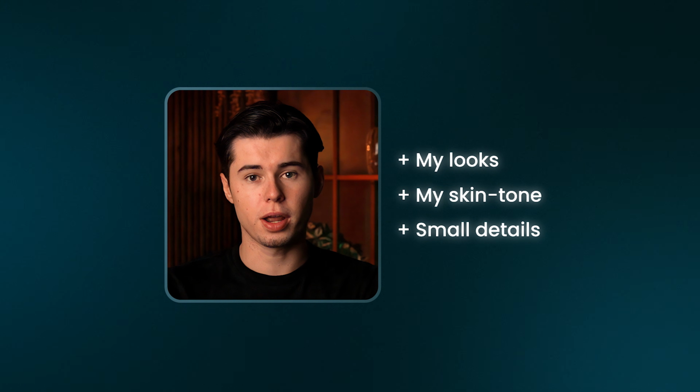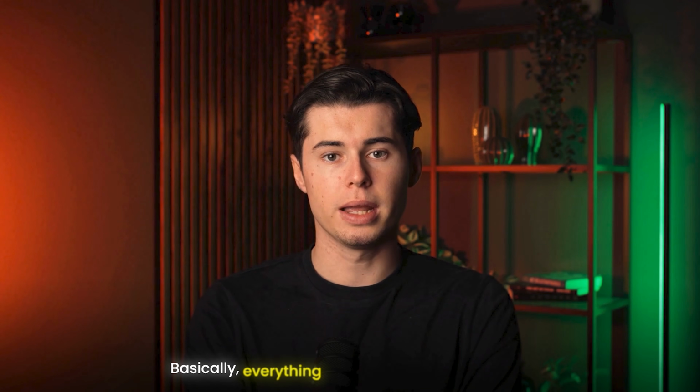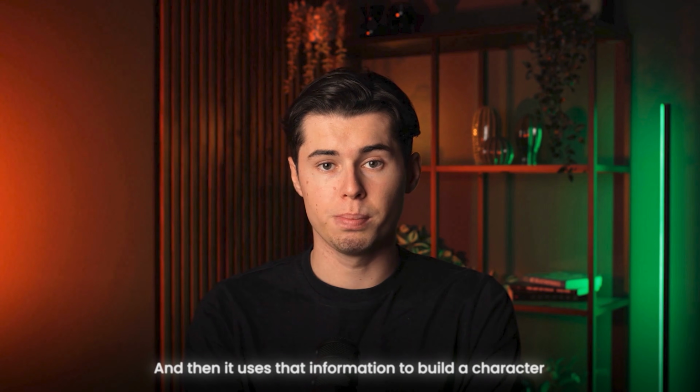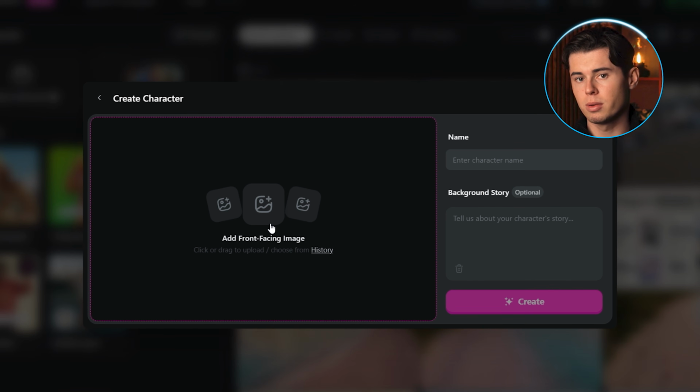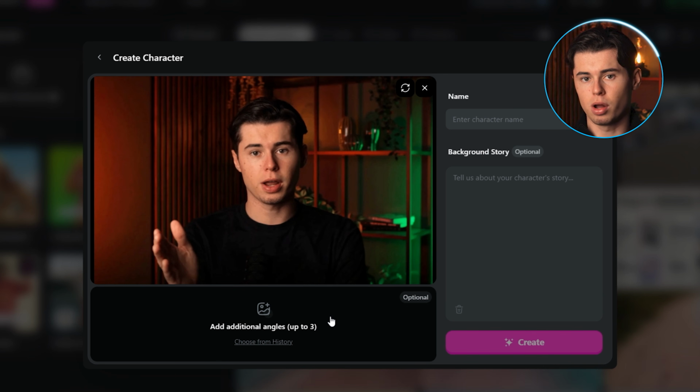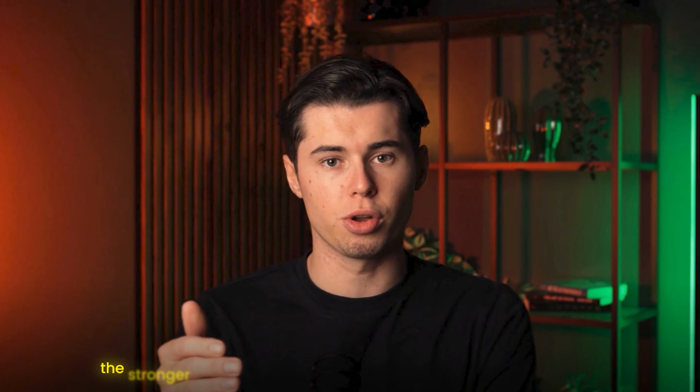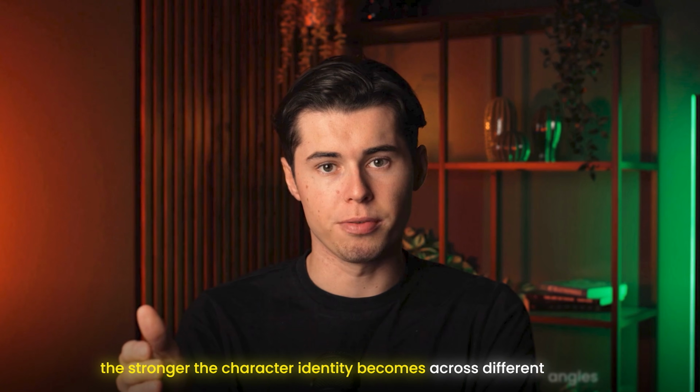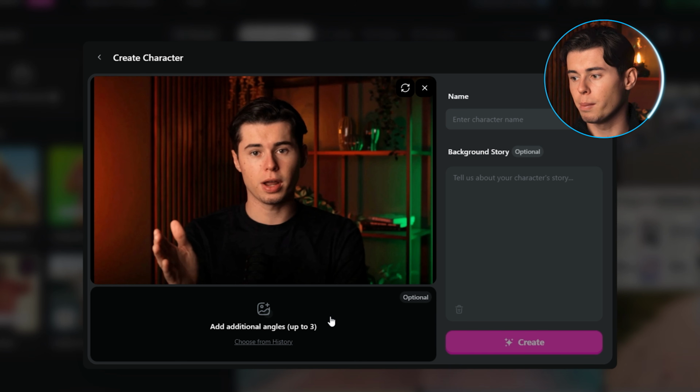The way I look, my skin tone, and even the small details people normally don't pay attention to. Basically, everything that makes me look like me. And then it uses that information to build a character. So I'll click Start from an Image and upload the photo. Now this field accepts up to 4 images, and the more you upload, the stronger the character identity becomes across different angles. But for this example, 1 good image is enough.